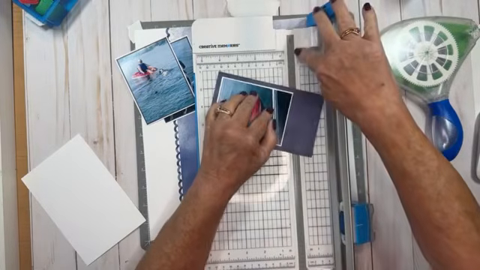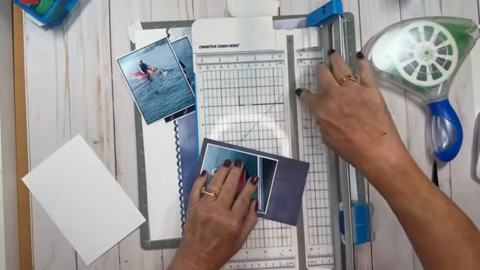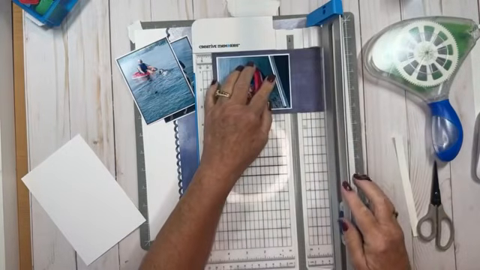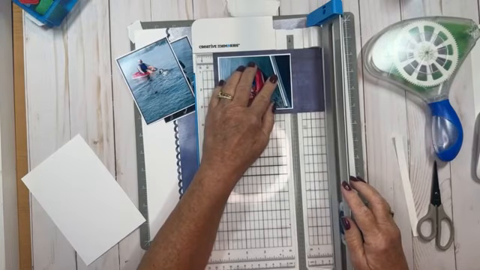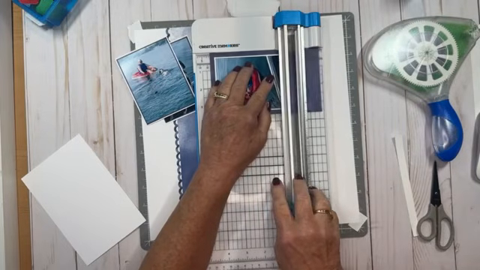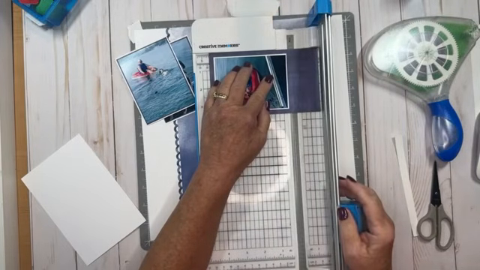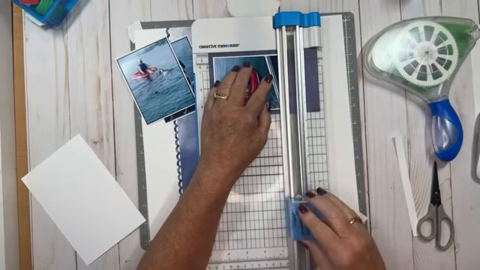And this end right here on the trimmer, here's a handy tip to know. This is 1/4 inches. So 4 3/8.